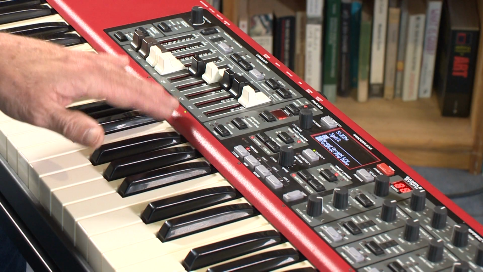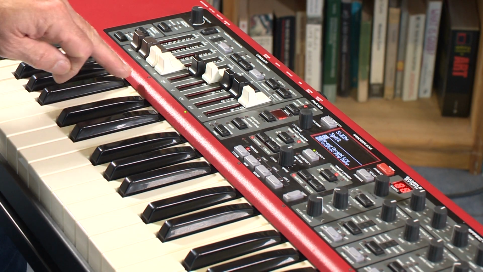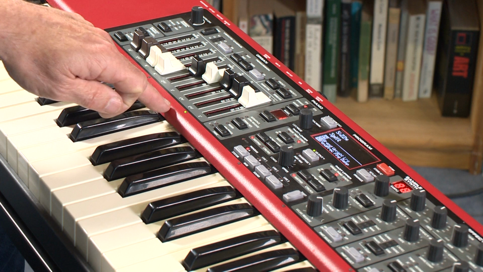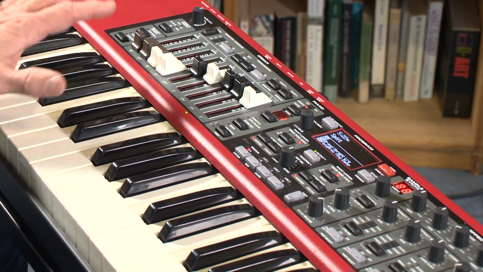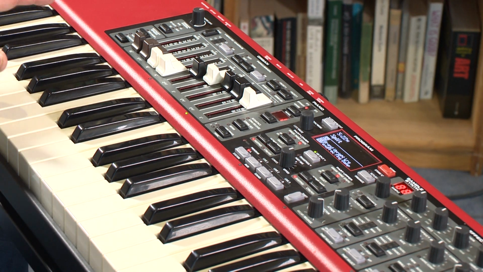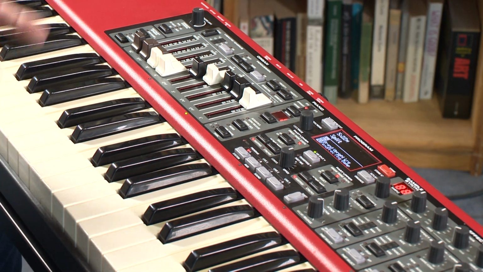As I said, 9 times out of 10 when I'm actually performing, I've got the split point pretty well where it is, sometimes lower but never higher. I have it always around there. I'm always using some form of bass guitar in my left hand, and I'm always using some form of piano sound in my right hand.